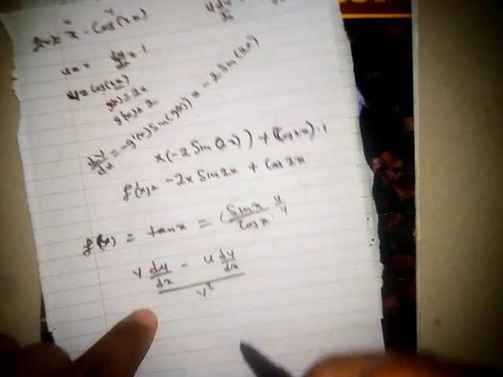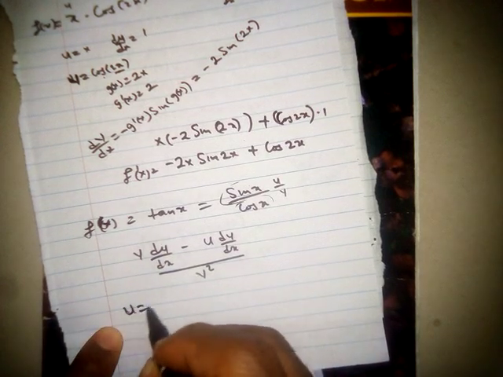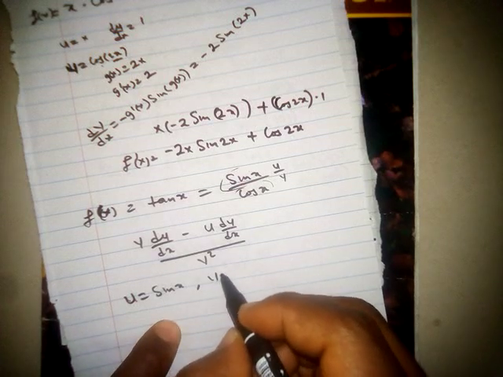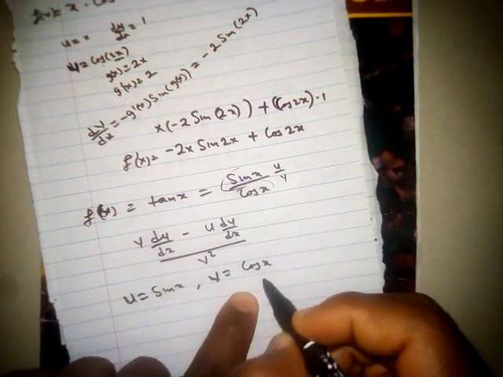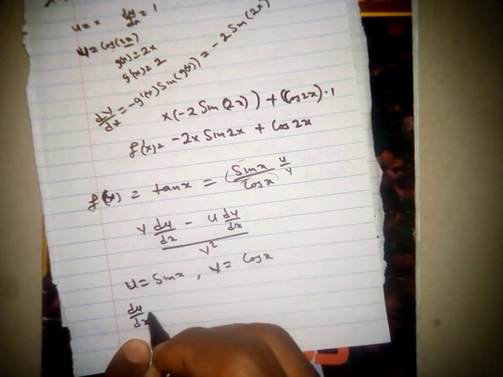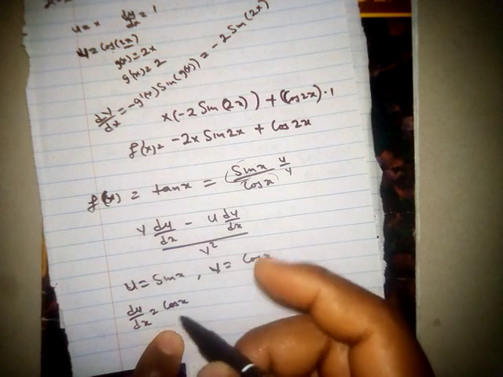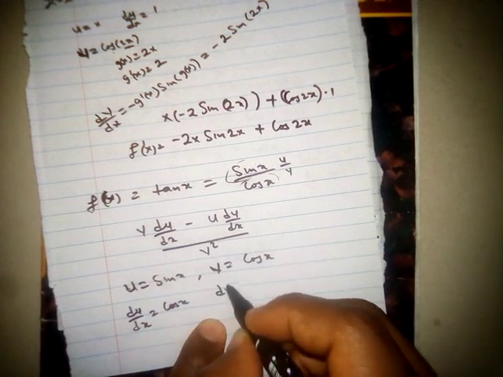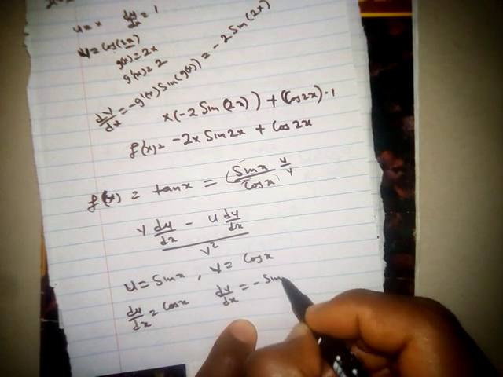Now my u in question is sine x, and my v in question is cos x. So my du dx is equal to what? If you differentiate sine x, you get cos x. Remember what I said before, if you differentiate sine, you get cos, and if you differentiate cos x, that is dv dx, you have minus sine x.